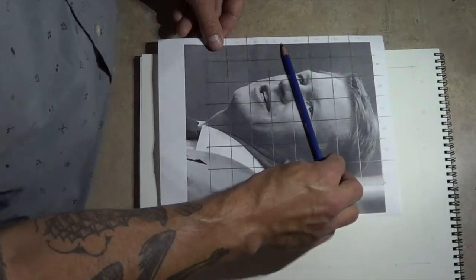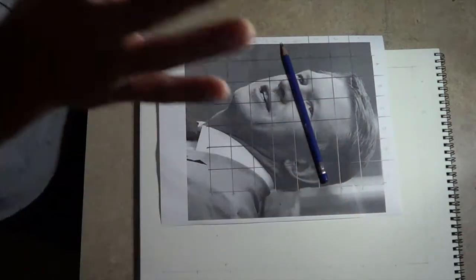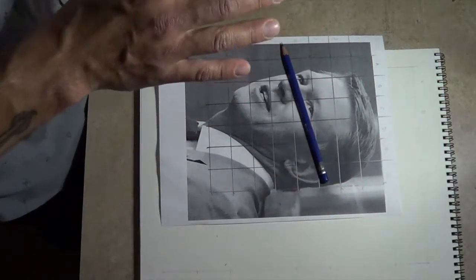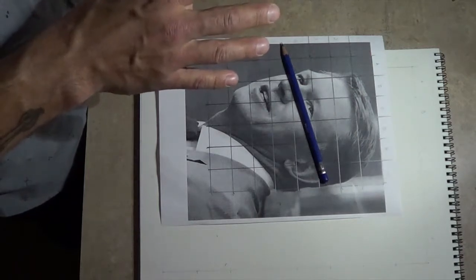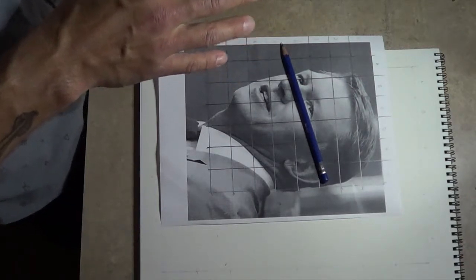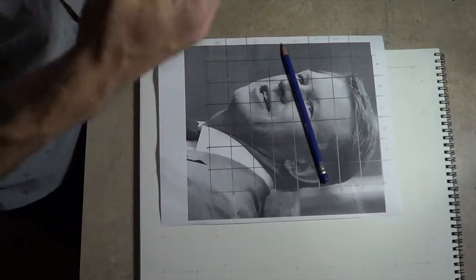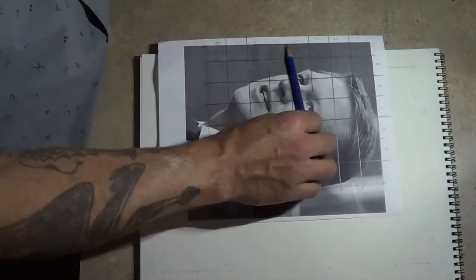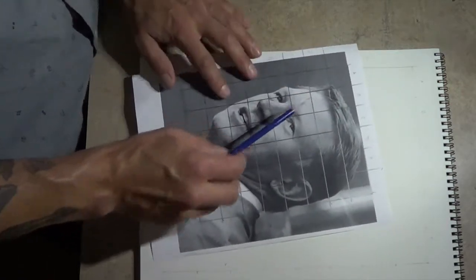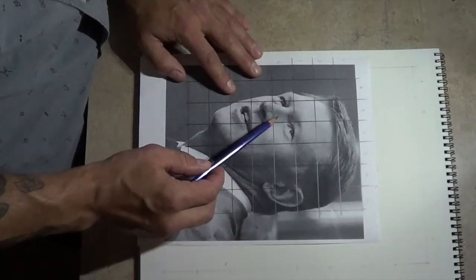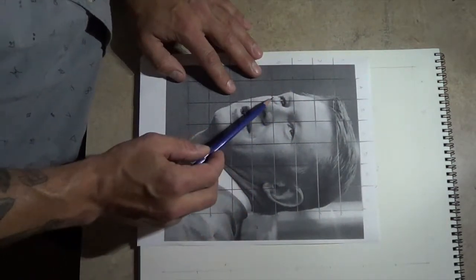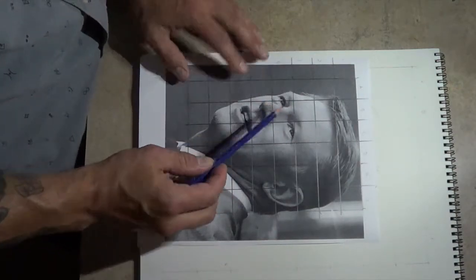So it's really important at this point to remind you to draw what you see, not what you think you see. Because we make a lot of assumptions: eyeballs are round, mouths look like footballs, or whatever it is. But in this project, you really got to try to use these guidelines. View this not so much as an eye, but as a subject.